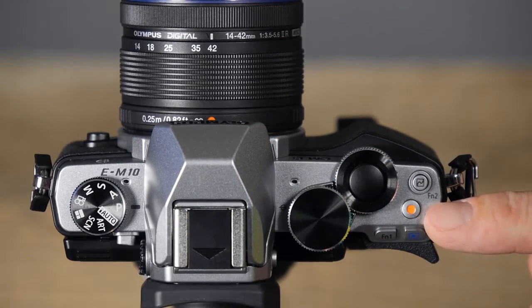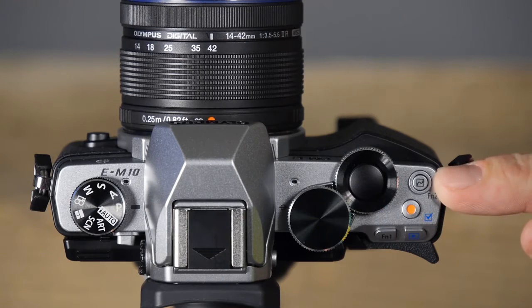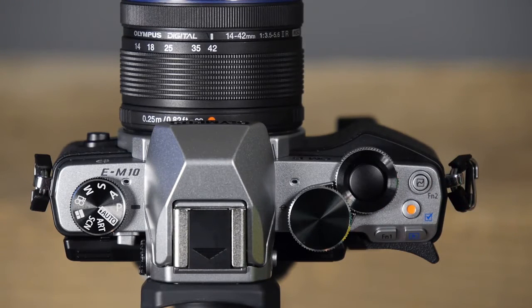This is the movie image selection button. In the camera's shooting modes, pressing this button will begin movie recording. In the playback mode, pressing this button will allow you to quickly and easily select multiple images for sharing, protection, or deletion. This is the Function 2 button, which is used as the multi-function button by default.